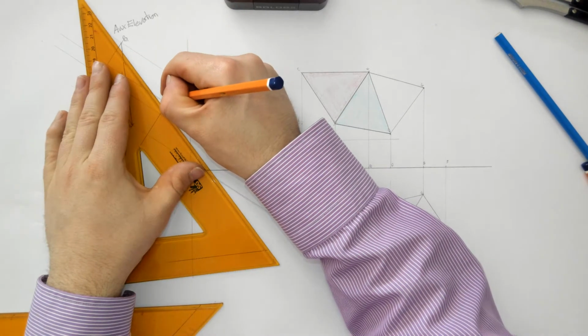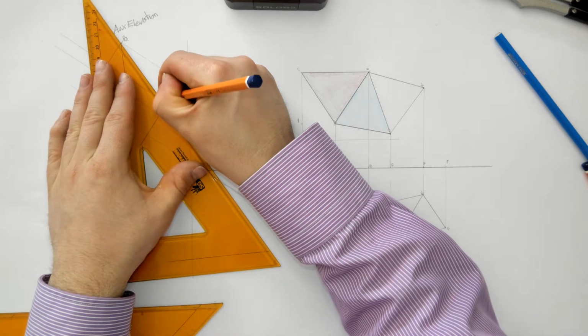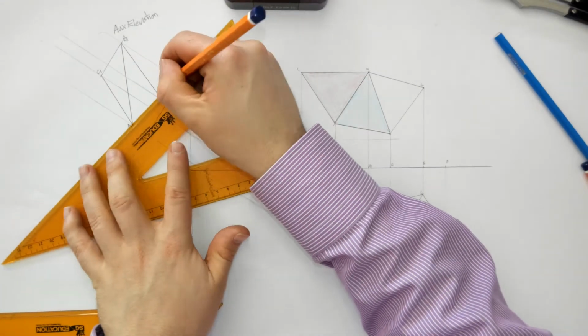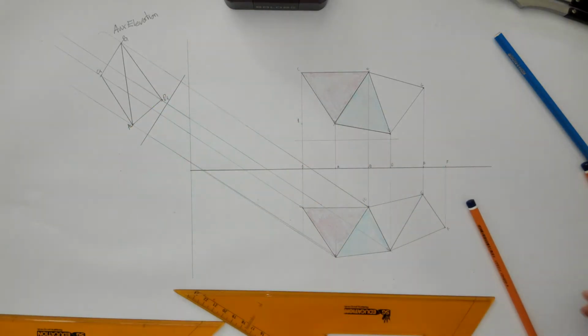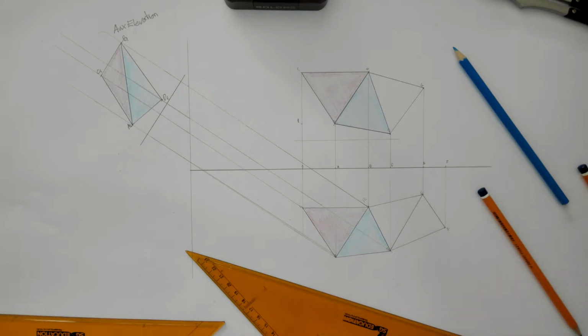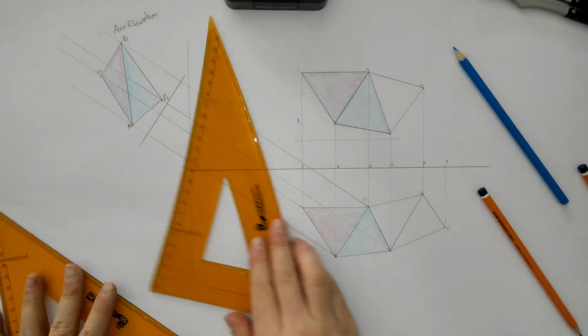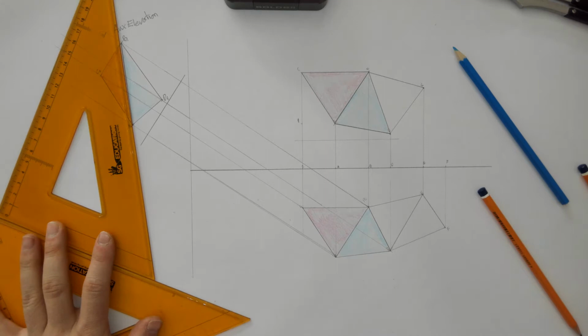C1 to B1, B1 to D1, D1 to A1. Now I'm going to pause for a moment and colour those surfaces in. Now if I want to get those angles between those two surfaces, I need to look along the true length of the line of intersection.